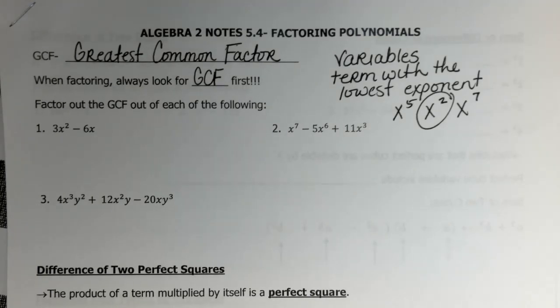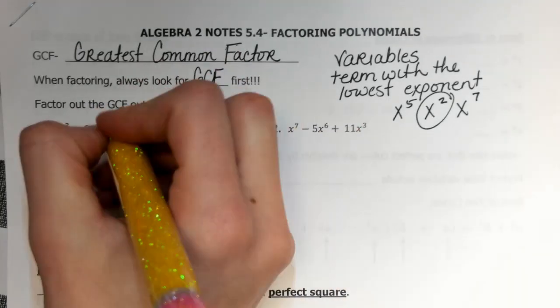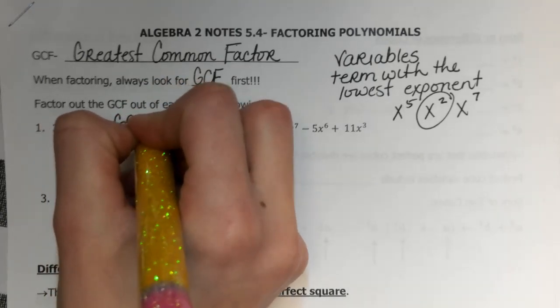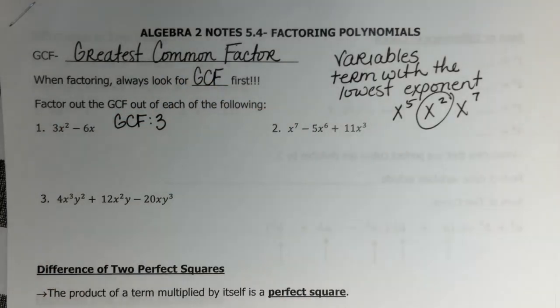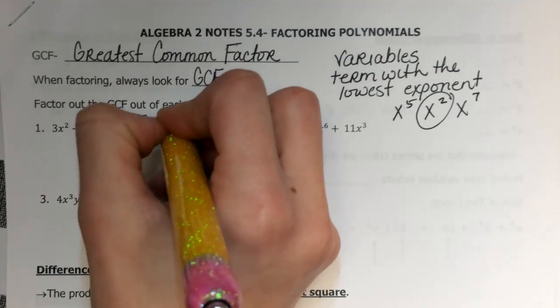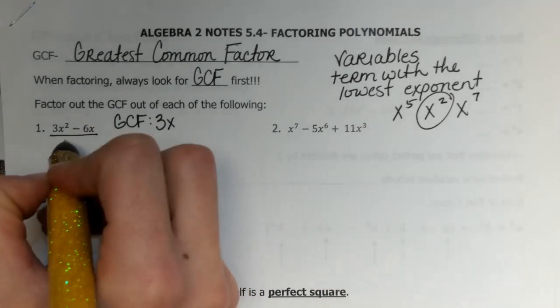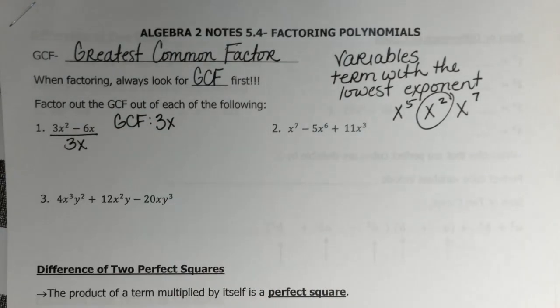So between 3x squared and negative 6x, I need to look at my numbers. 3 and 6, what could my GCF be? 3. And then I'm going to have x squared and x that I need to look at. So I'm going to choose the one with the lowest exponent, which is x. So I'm going to take both terms and divide them by 3x.